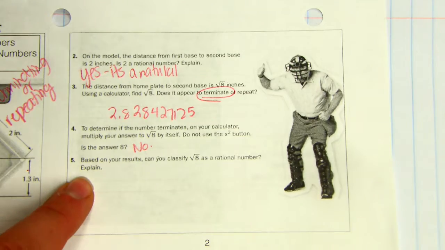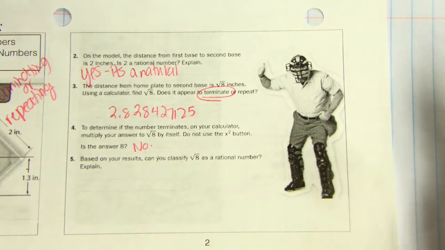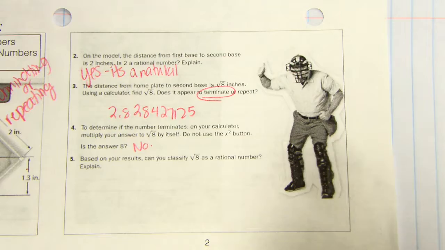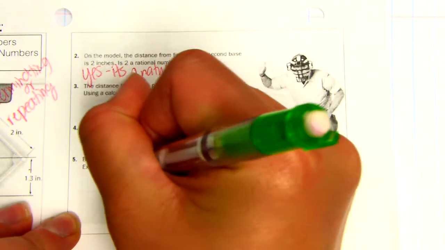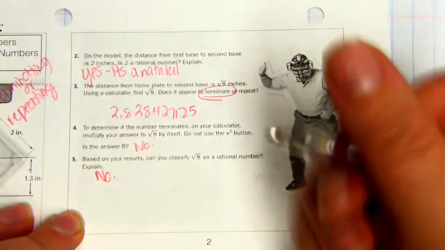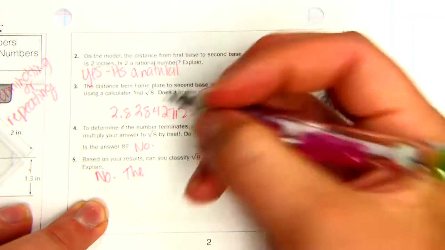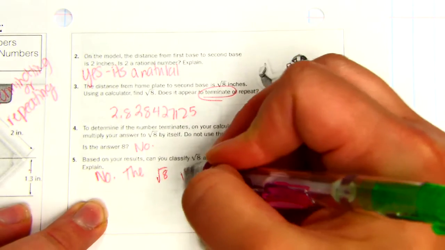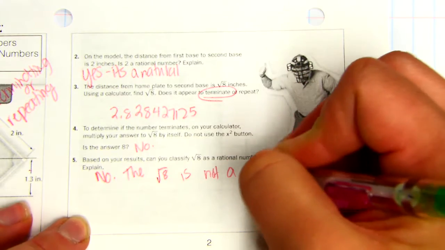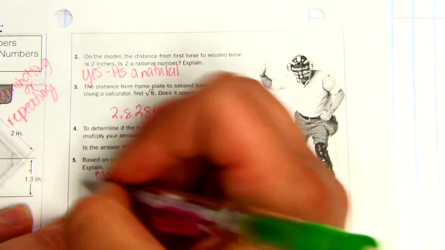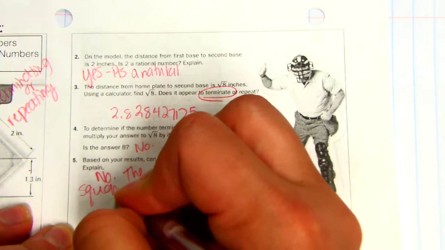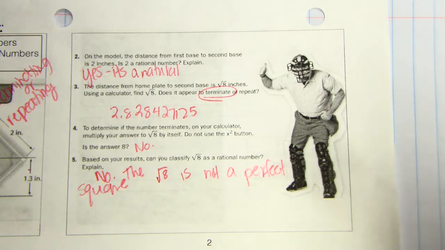Based on results, can you classify the square root of 8? So is there a number that exists times itself that gives you the square root of 8? The answer is no. And another way to explain that is you can say the square root of 8 is not a perfect square. Remember, a perfect square had to be two whole numbers, two integers multiplied together to give you a whole.